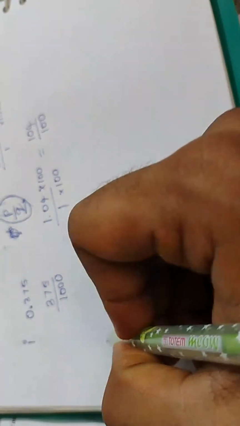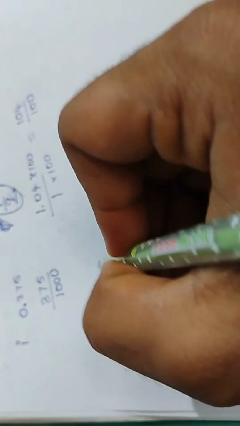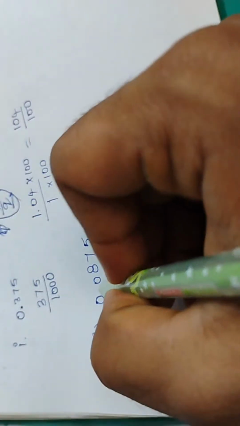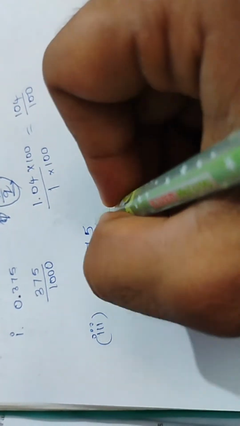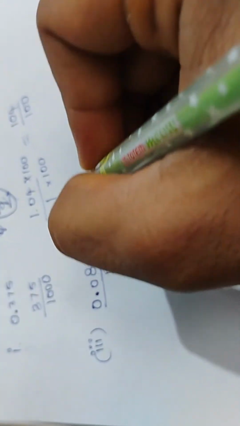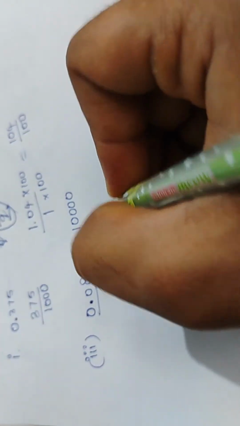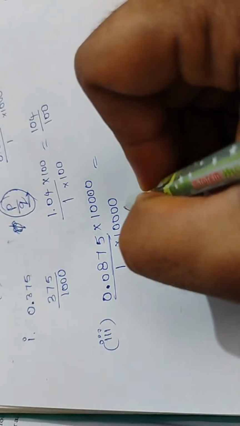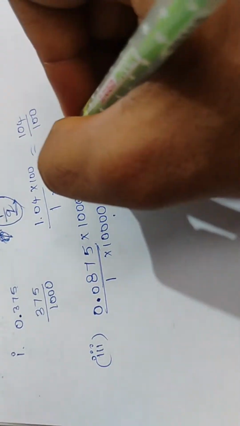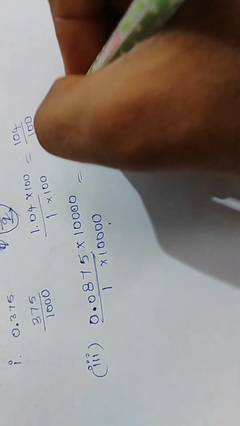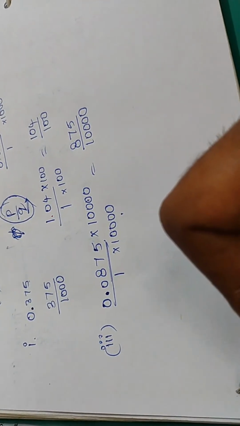Now look at the third problem here. What is given? 0.0875. After the decimal, 4 digits are there. Take it by 1. 4 digits means how many do you have to multiply? 10,000. So numerator and denominator you have to multiply with 10,000. Then it will become 875 by 10,000.